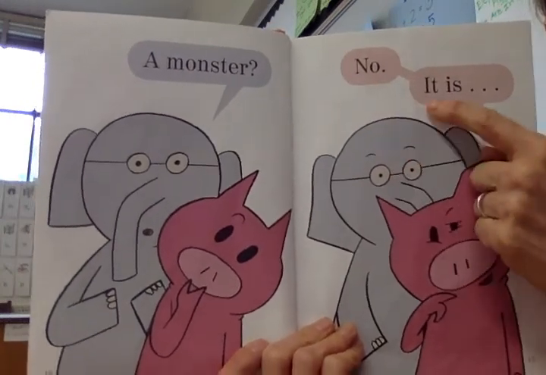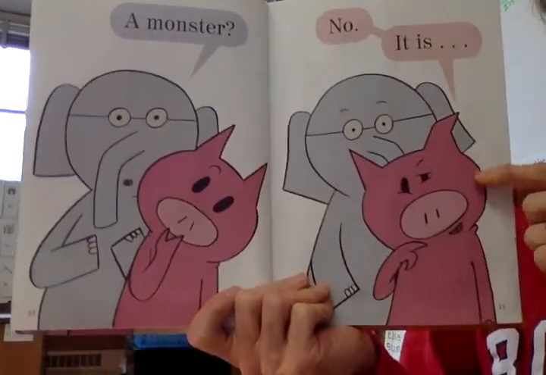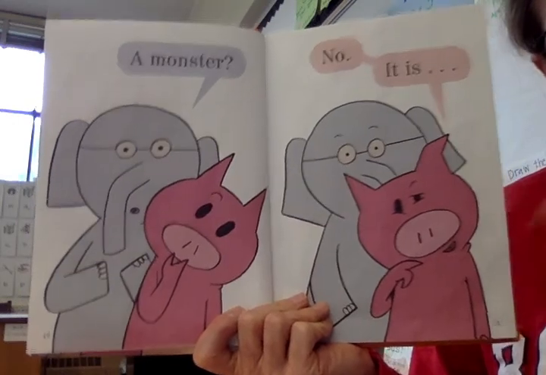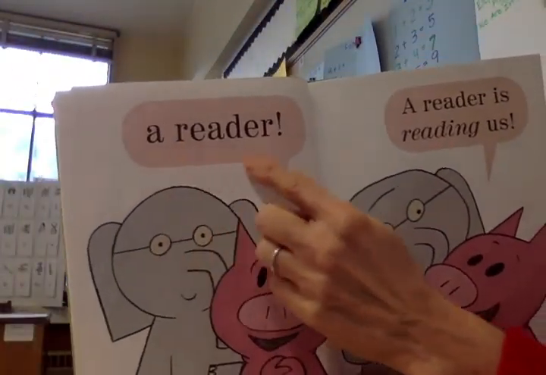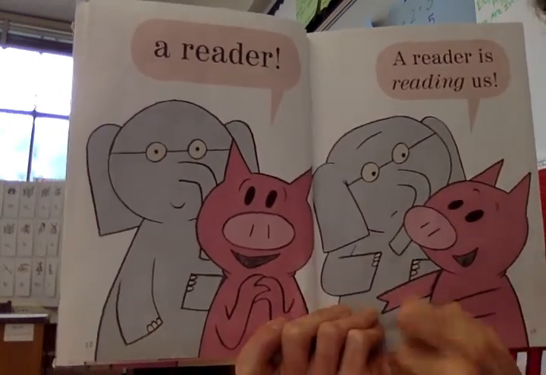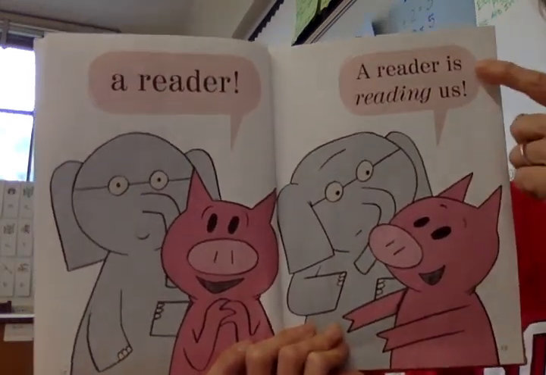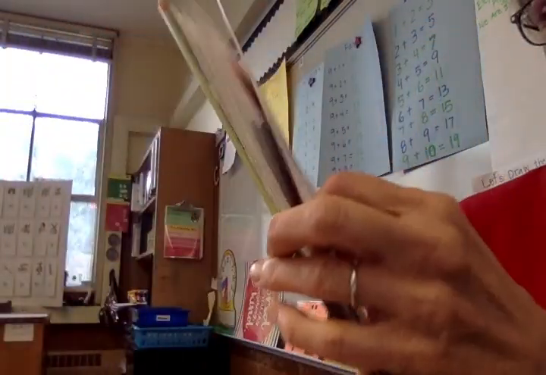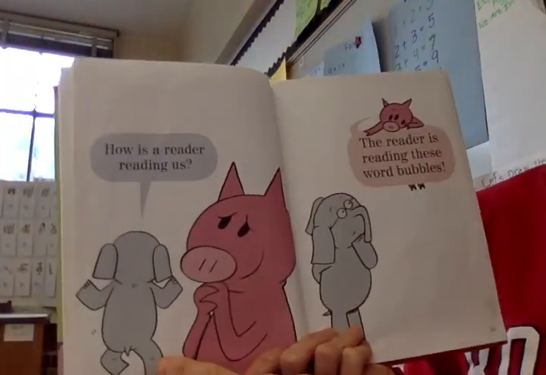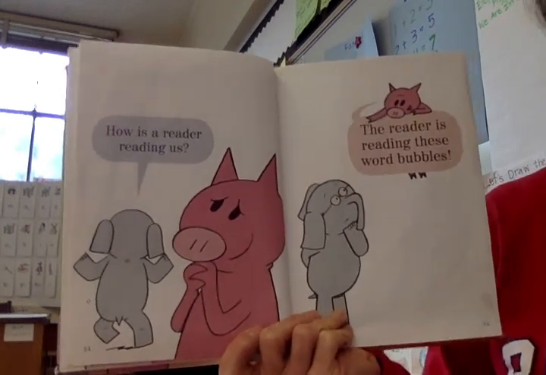No. It is a reader. A reader is reading us. How is a reader reading us?